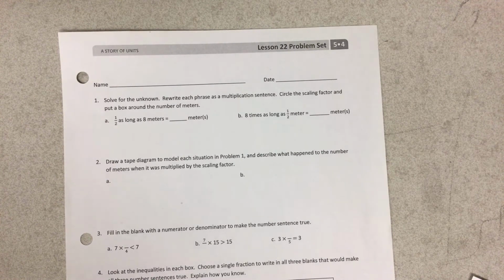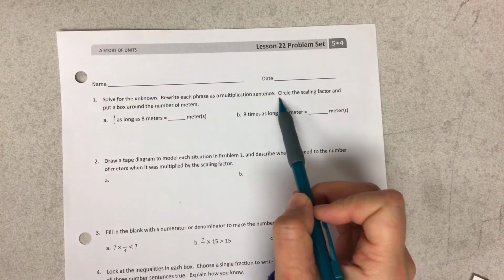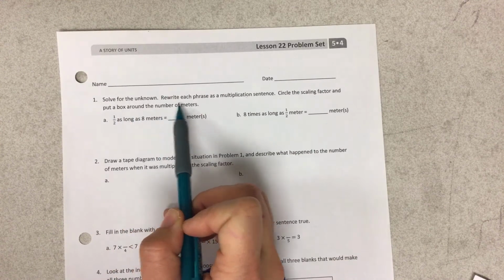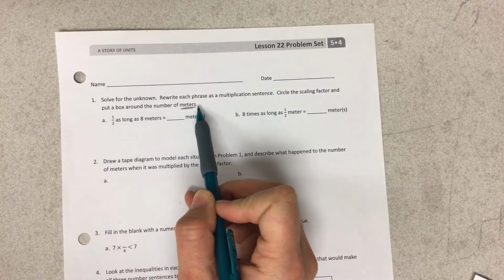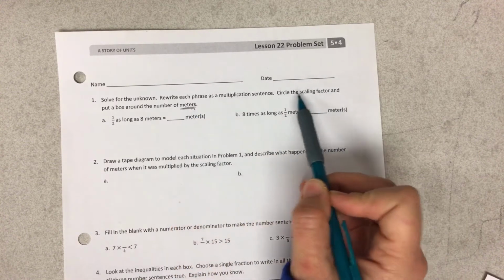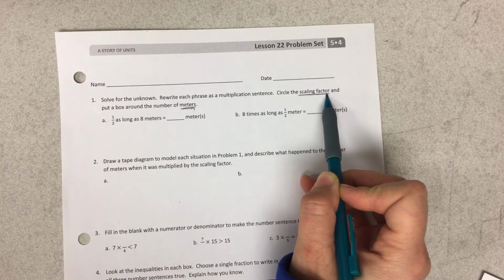So the first one it says is solve for the unknown. And this says to rewrite each phrase as a multiplication sentence. We'll go ahead and do that first. And then it says circle the scaling factor and then put a box around the number of meters. So that's pretty simple, because I know which one I'm going to put a box around is going to be the meters. The scaling factor is basically going to be that fraction of what I am going to be multiplying it by, or the number that I'm going to be multiplying it by, okay?